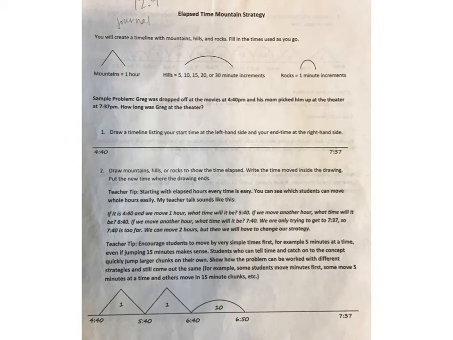This is a lesson just to help learning about elapsed time. What we're going to do is create a timeline with mountains, hills, and rocks and fill in the times as you go. So what we're going to look at first of all, there are 3 things that we need to use to help solve elapsed time. So I'm going to write the first thing over here.